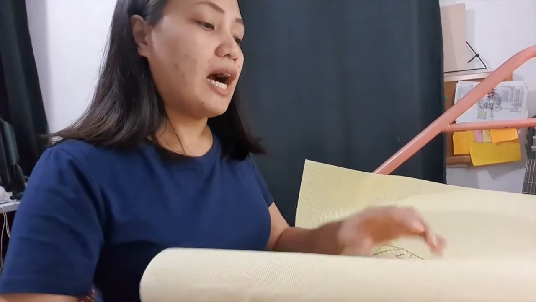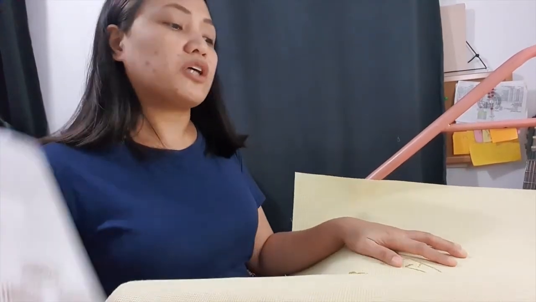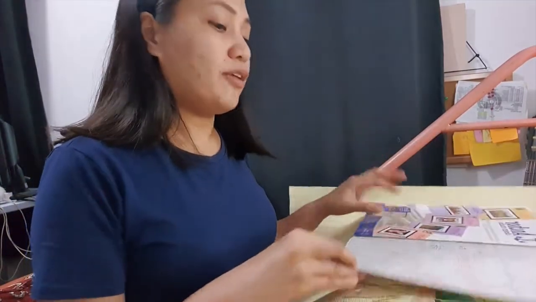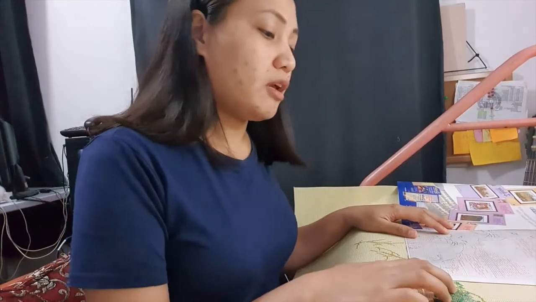So once I identified the center of my fabric, I can now decide which color I should start stitching. When I say color, the thread that I'll be using to start my project.